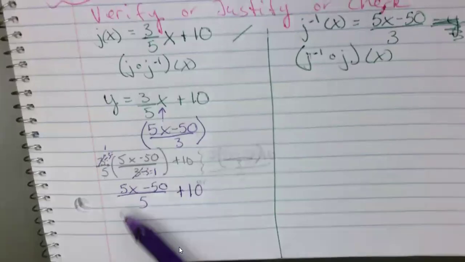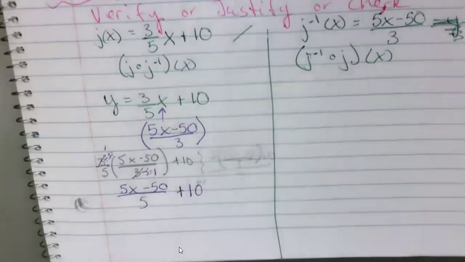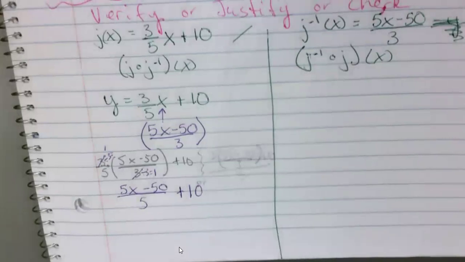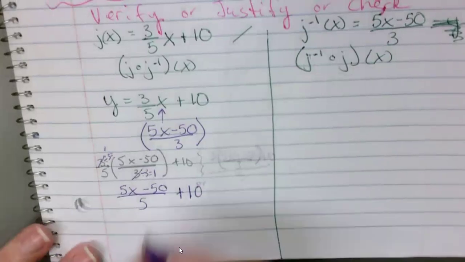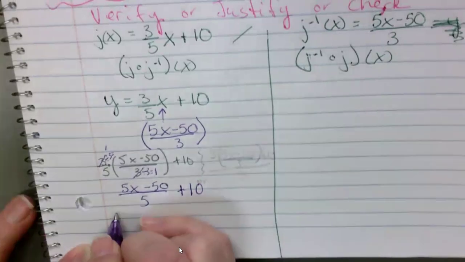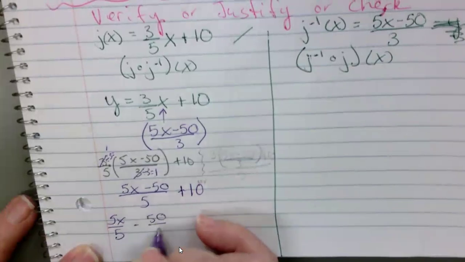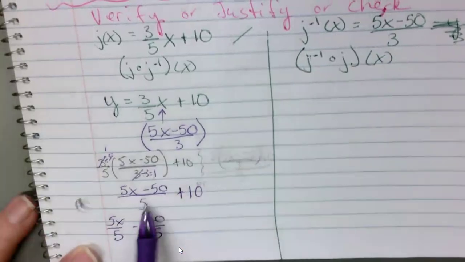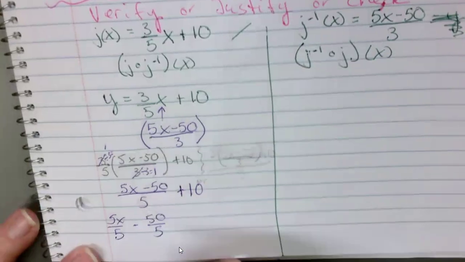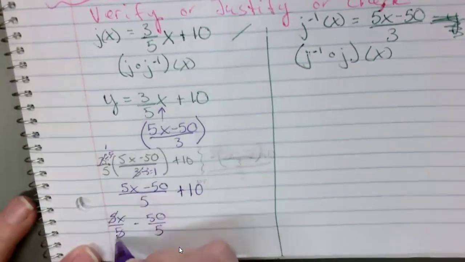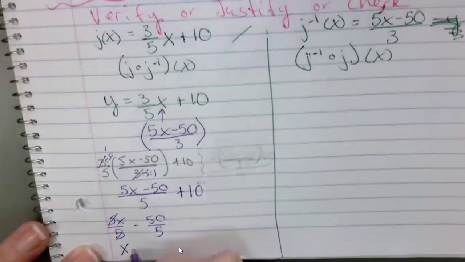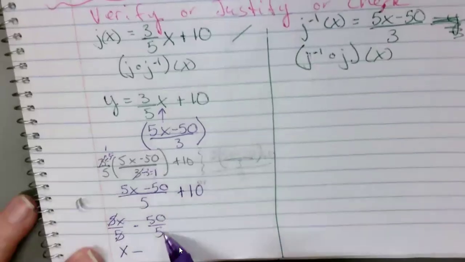Now, I notice that there's a bunch of 5s here that I could play with, but there are rules, right? So I'll show you both ways to do it. I didn't show both ways in class, but I'll show it here. So one way is to just rewrite it so that we have 5x over 5 minus 50 over 5. I can just pull these terms apart as long as I keep the denominator under each half. And then this is beautiful because 5 goes into 5 one time. I get x minus 50 divided by 5.